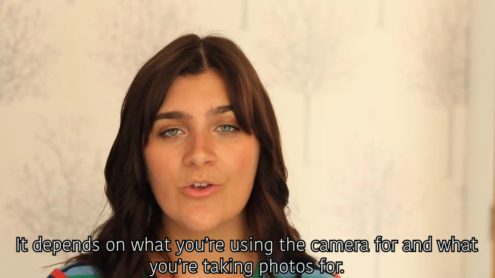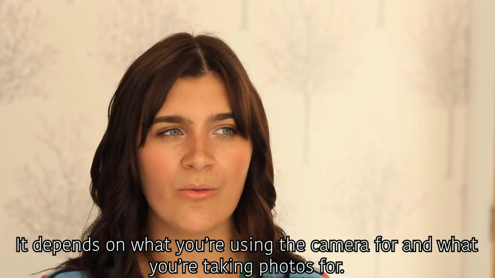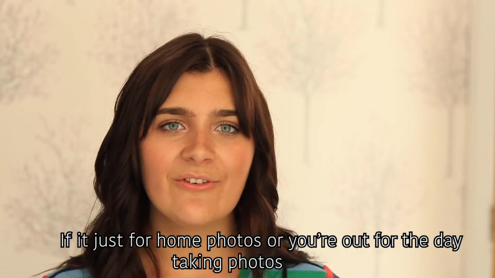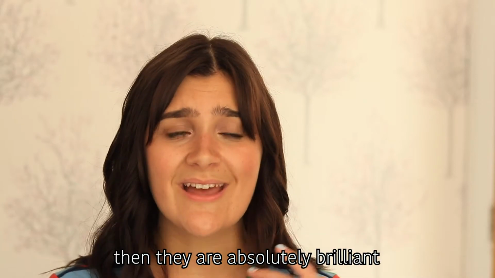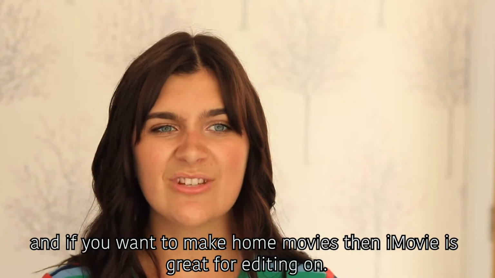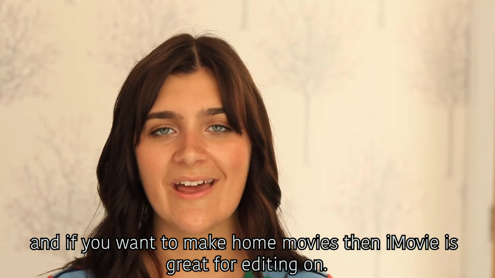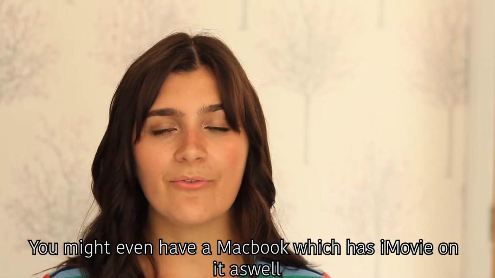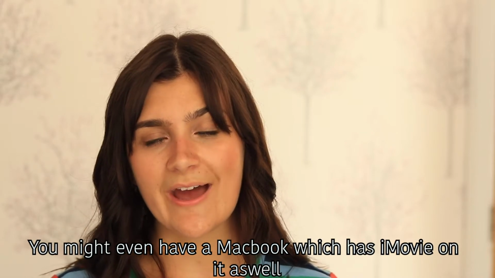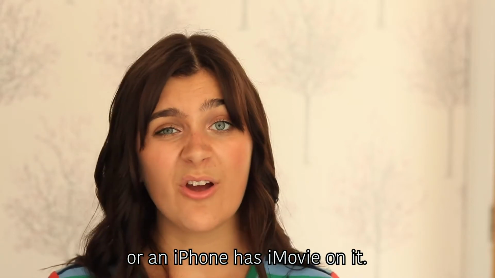It depends on what you're using the camera for and what you're taking photos for. If it's just for like home photos, or you've just gone out for the day and taken photos, then they're absolutely brilliant. And if you just want to make like home movies, then iMovie is great for editing on. And you might even have a MacBook which has iMovie on it as well, or an iPhone has iMovie on it.